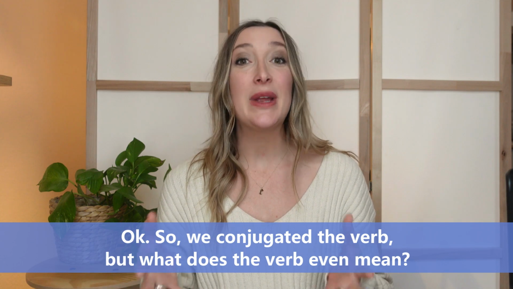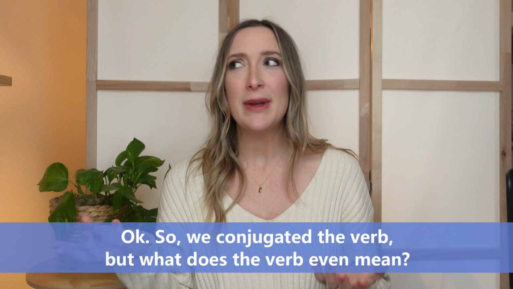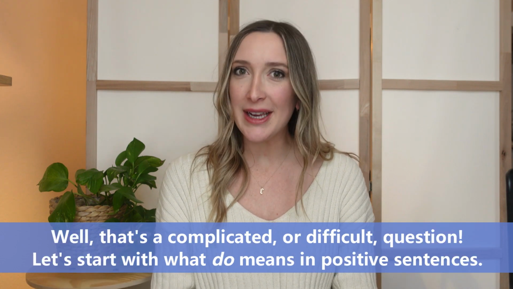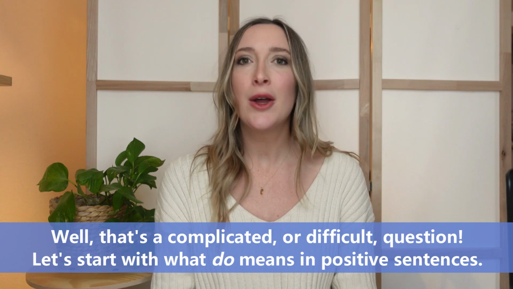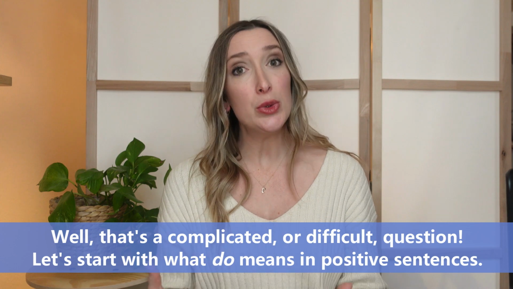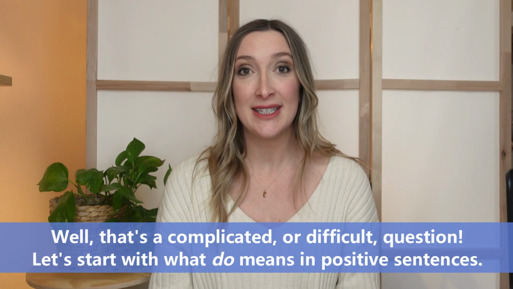Okay, so we conjugated the verb, but what does the verb even mean? Well, that's a complicated or difficult question. Let's start with what do means in positive sentences.